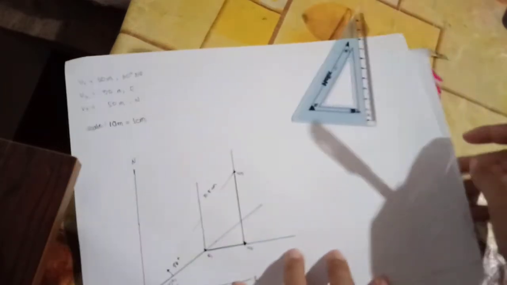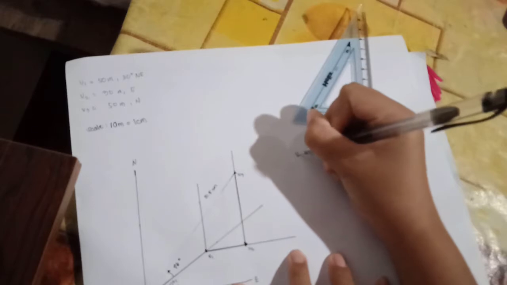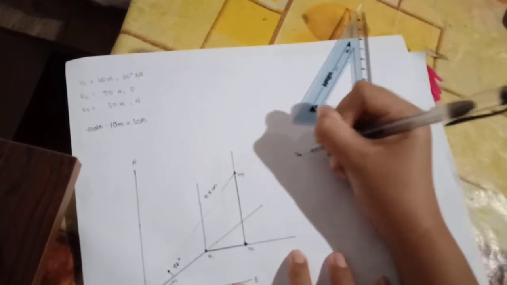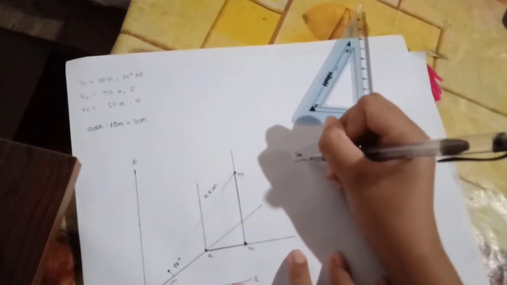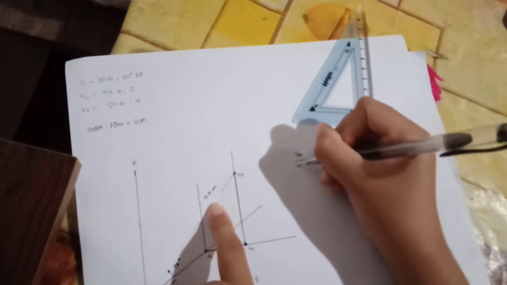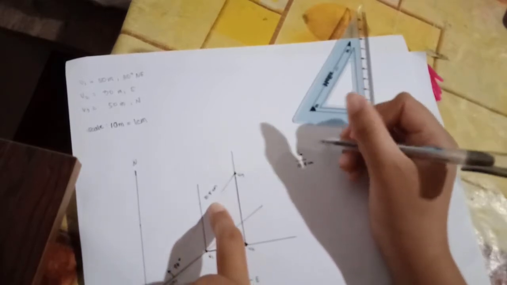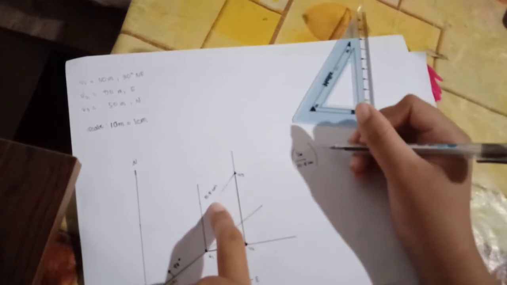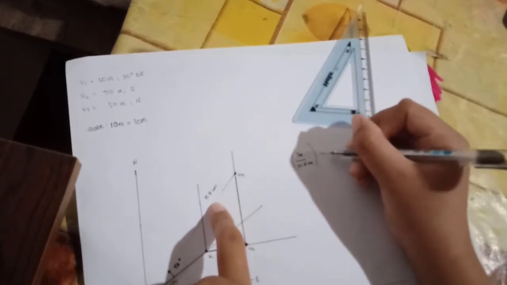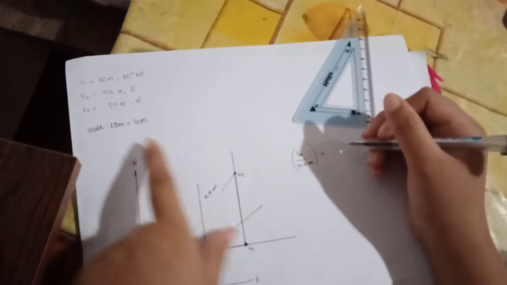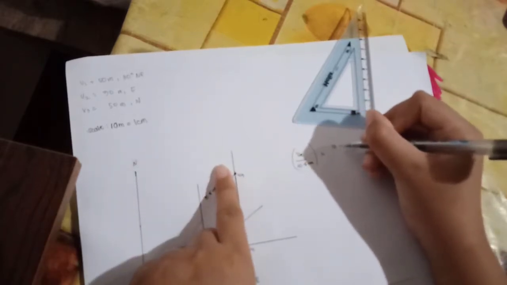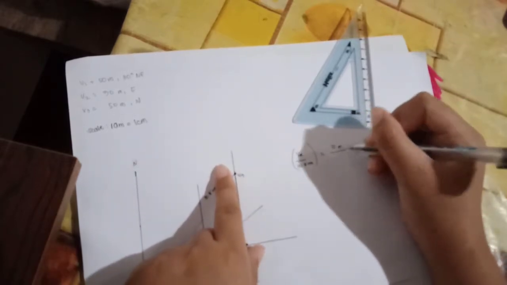At this point, we are going to solve our vector resultant by VR divided by 10.8 meters. So we just need to follow the steps and use this formula to get our vector resultant.